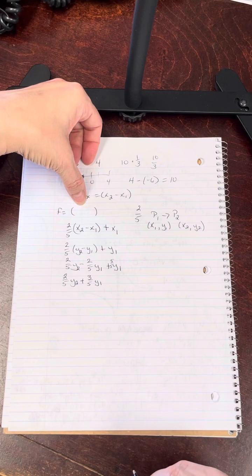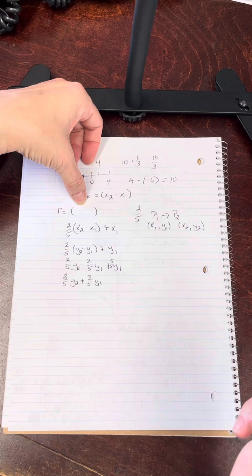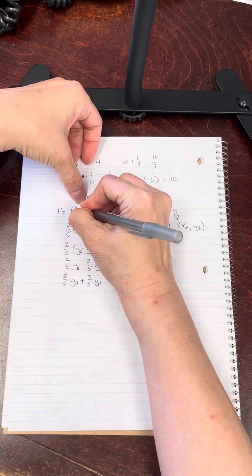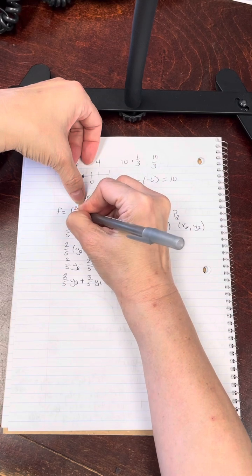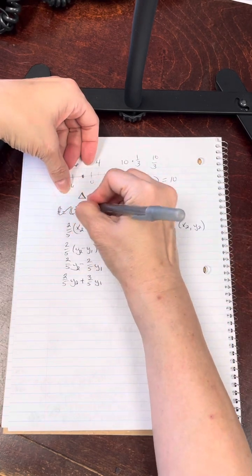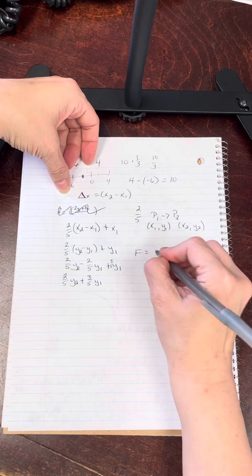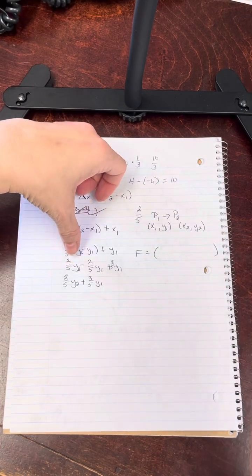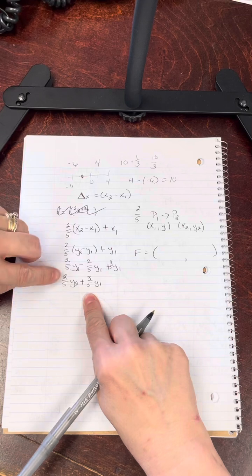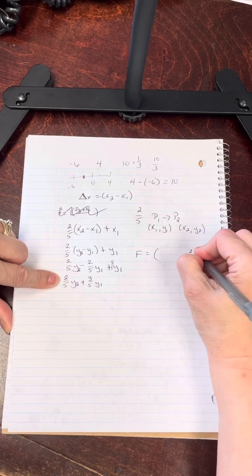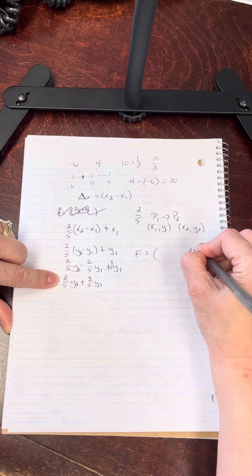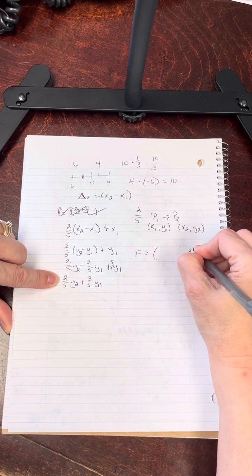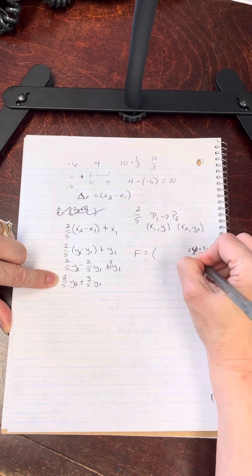And then since I want to write it as a coordinate point, and I certainly didn't leave enough space, we're going to combine this in one fraction. Now they already have the same base, so it's easy enough to say 2y2 plus 3y1. Let's just put this where we've got some extra space. So my y coordinate, which is what I was solving for here, is 2y sub 2 plus 3y sub 1 all over 5.